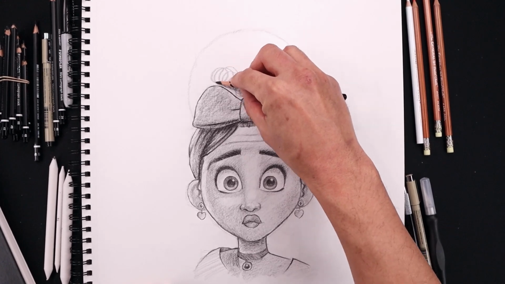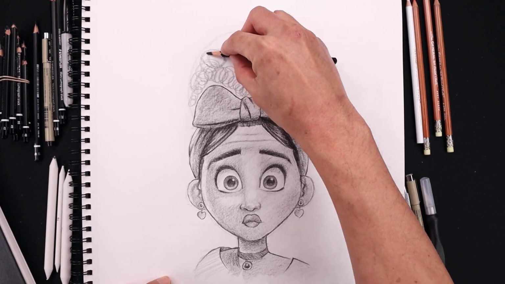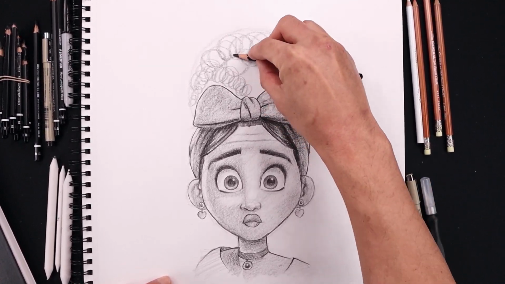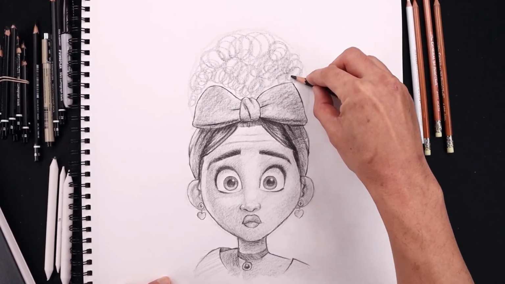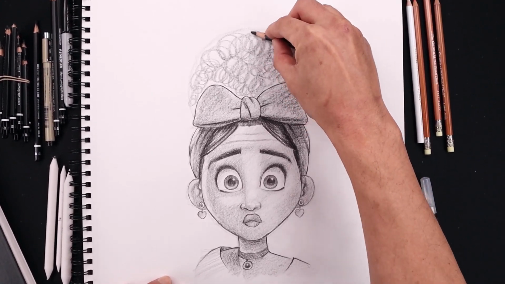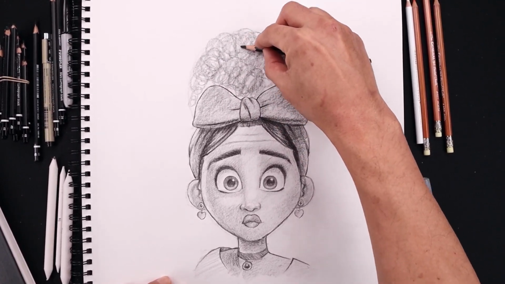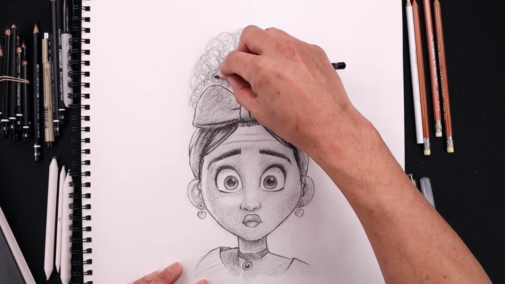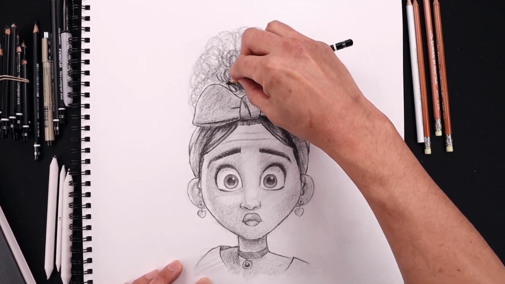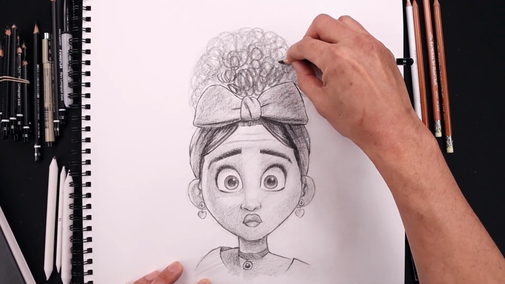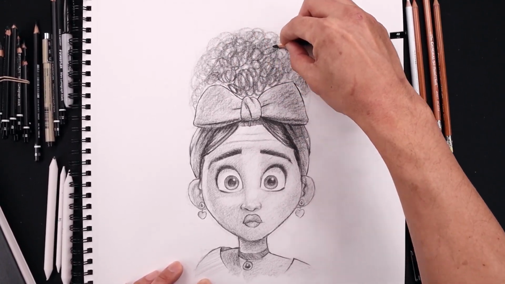Now for the top curl, we're just going to work our pencil all the way around, staying within that boundary with these large swirls. Just using the side edge of our pencil, just fill in that volume. Make it a little bit heavier in the center. Blend that out towards the side.